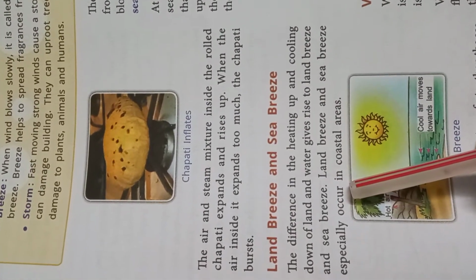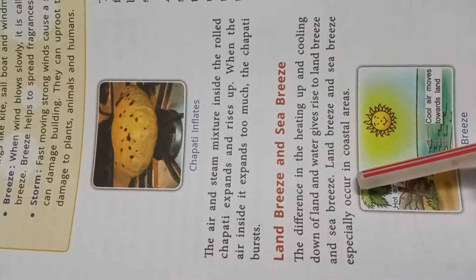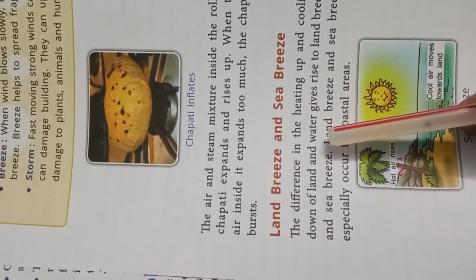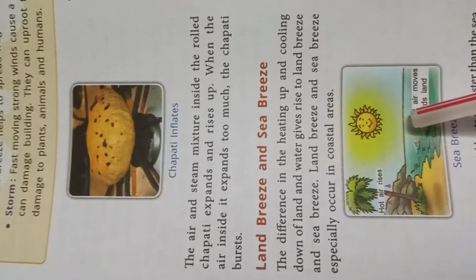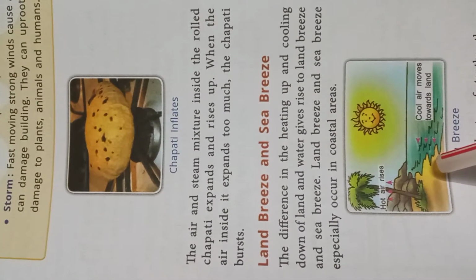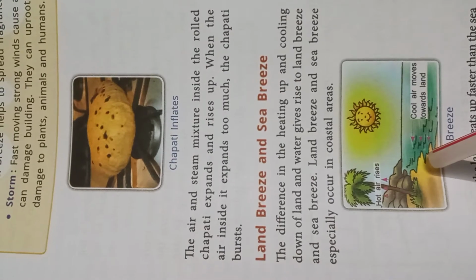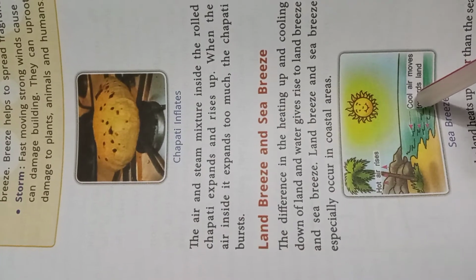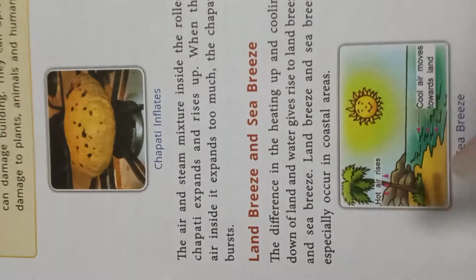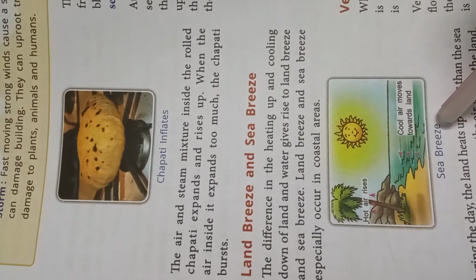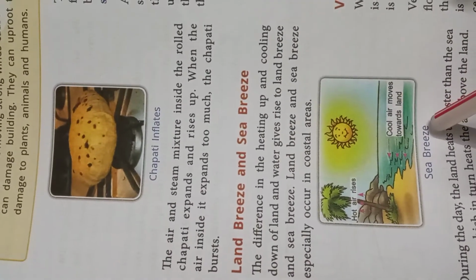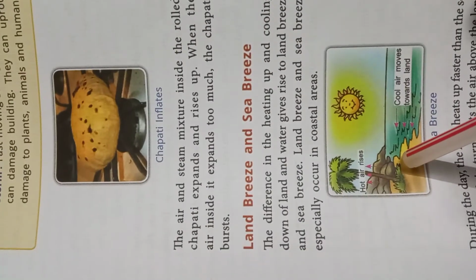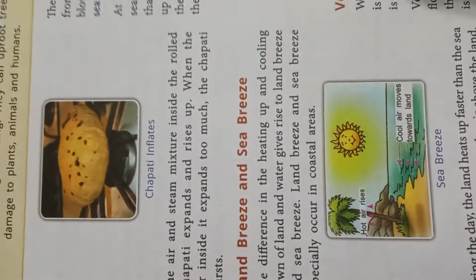Due to the sun's heat, the water and land get heated. Where do land breeze and sea breeze occur? Generally in coastal areas.